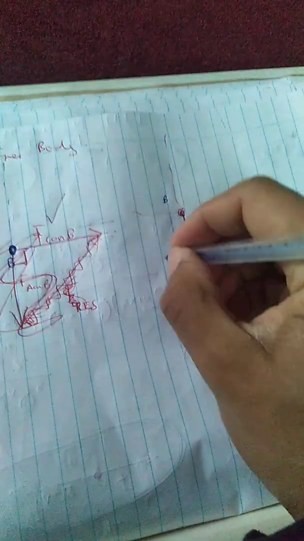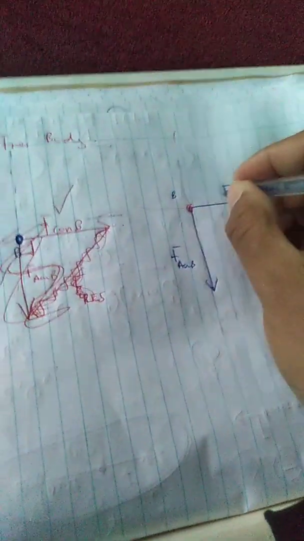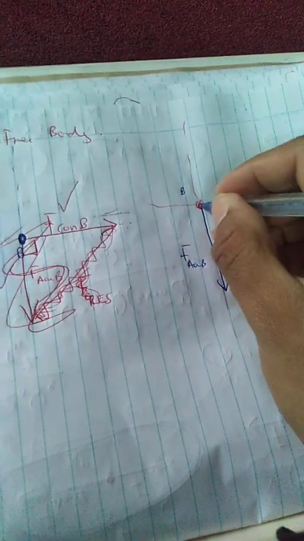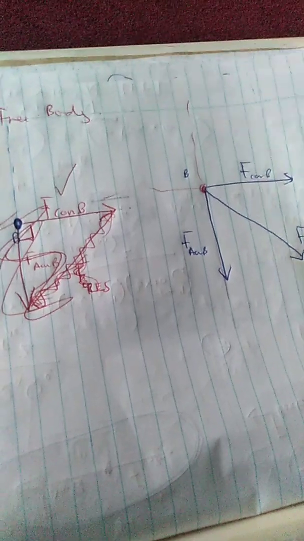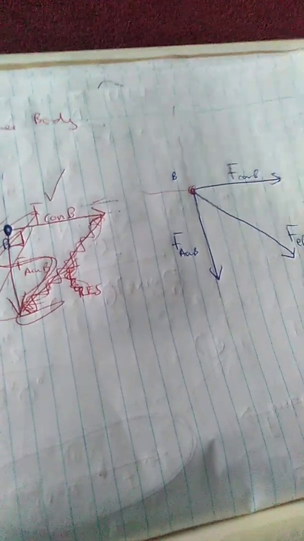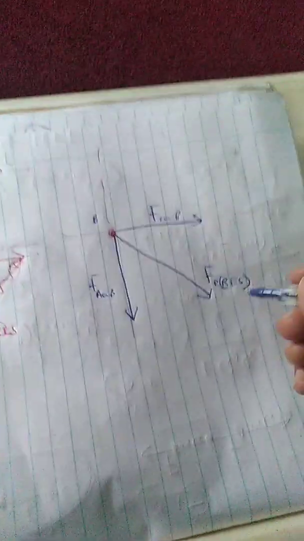So that's your Cartesian plane, right? That's B. Downwards is FA on B, and to the right it's FC on B. This is your resultant force.